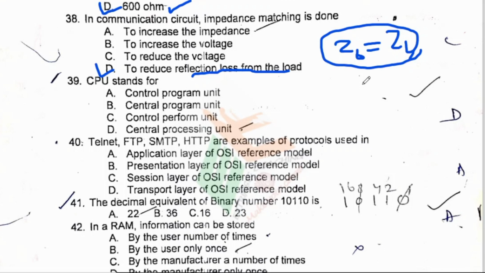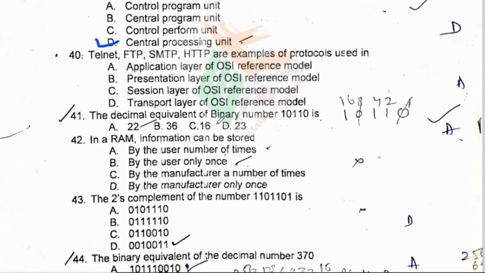CPU stands for Central Processing Unit. Option D is the correct answer. Telnet, FTP, SMTP, HTTP are all examples of protocols used in the application layer of the OSI reference model. So option A is the correct answer here. FTP means file transfer protocol, SMTP means simple mail transfer protocol, HTTP means hypertext transfer protocol.